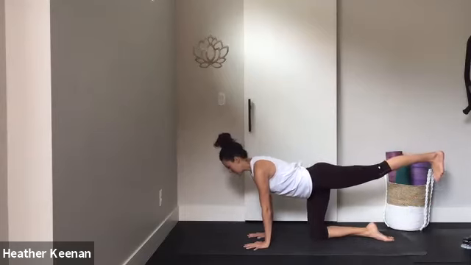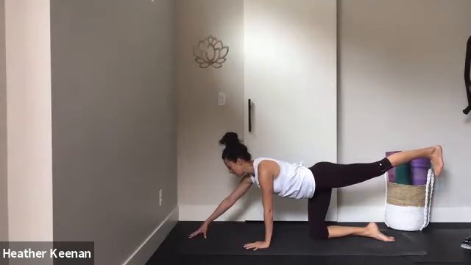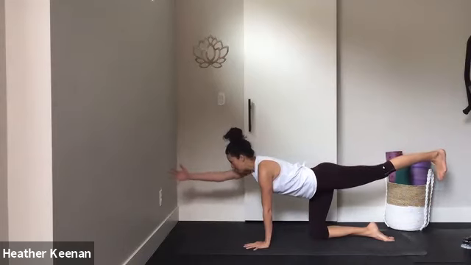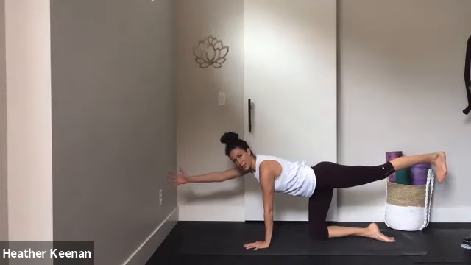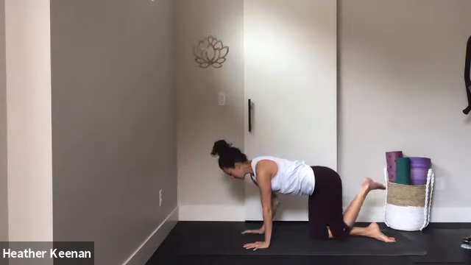Next breath in, left leg can lift. Maybe we reach that right arm forward, fingers on the floor, or reaching straight ahead. One more breath as you reach in both directions. And then exhaling, slowly lower back down.